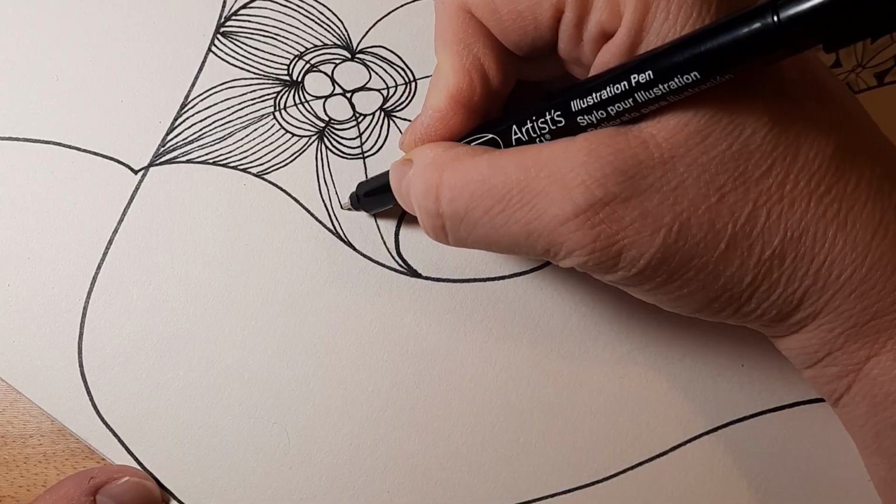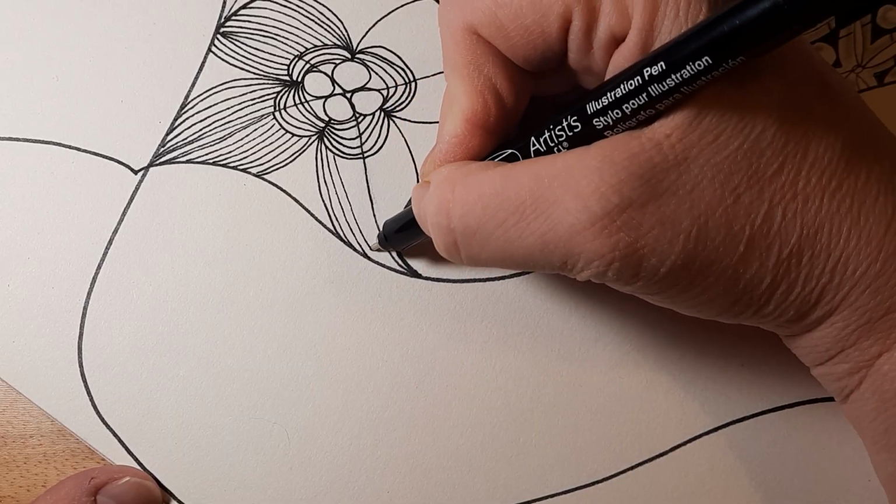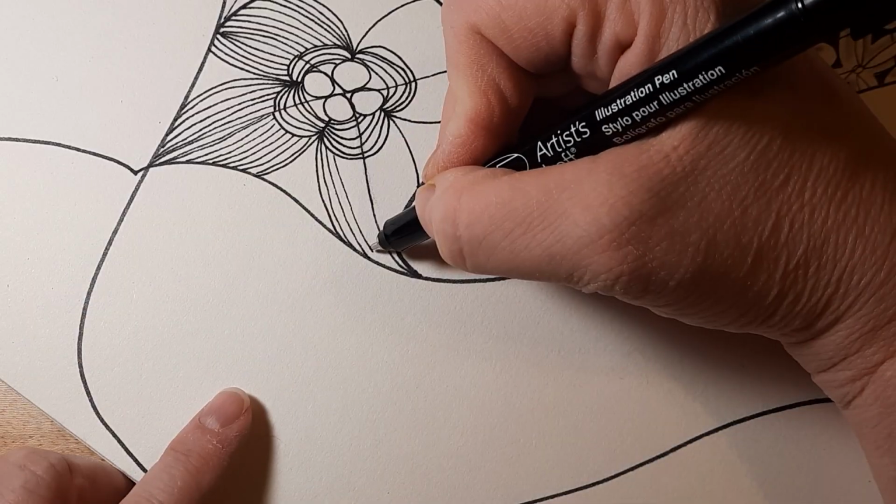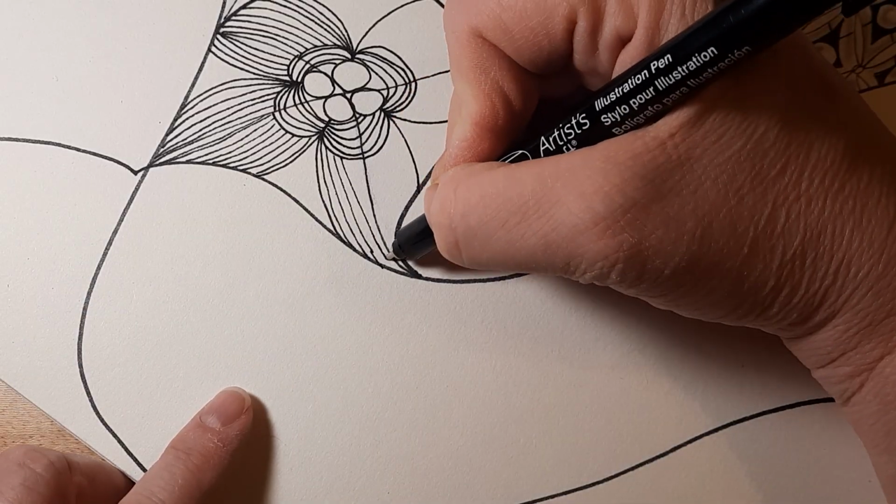So these petal shapes are where we are putting in the curved lines. And then in these little triangles, that's where we're going to put the straight lines.